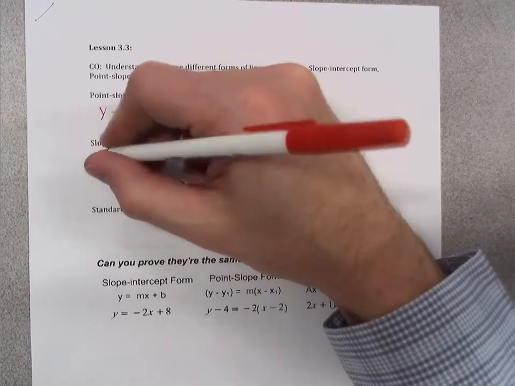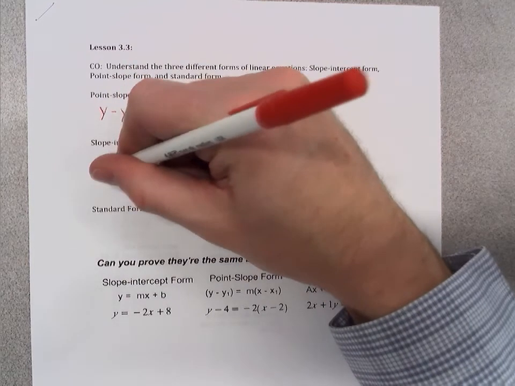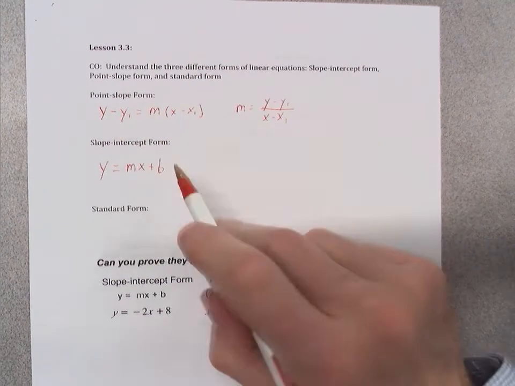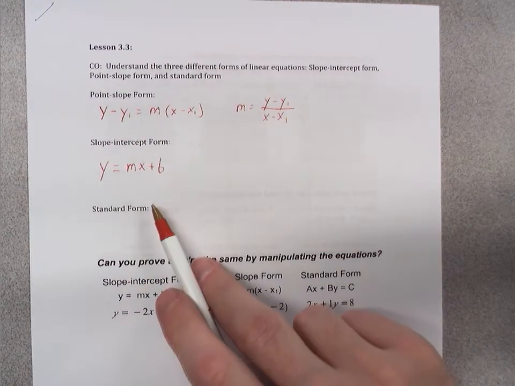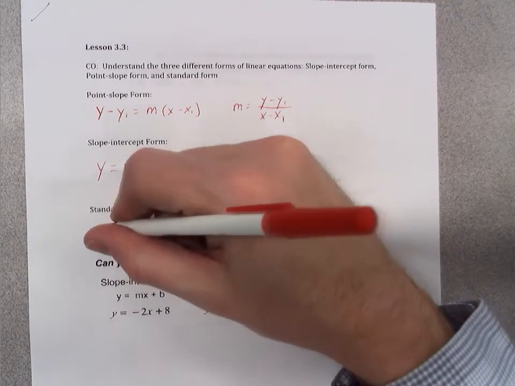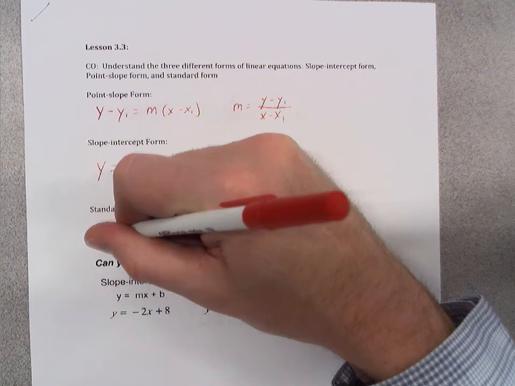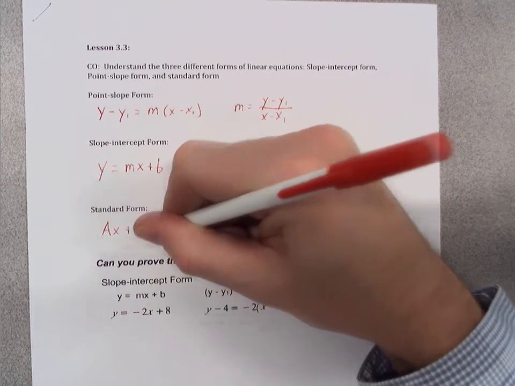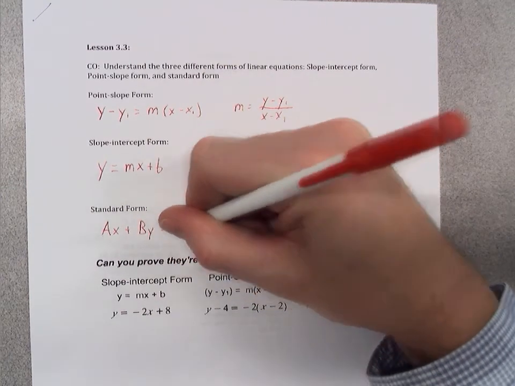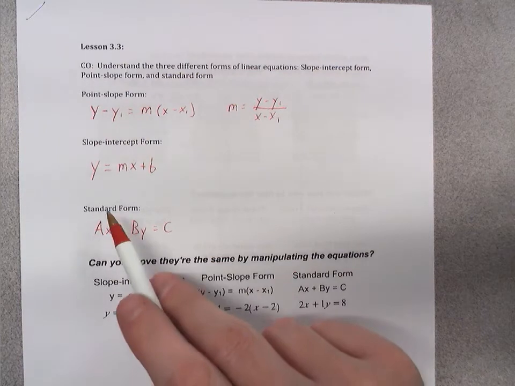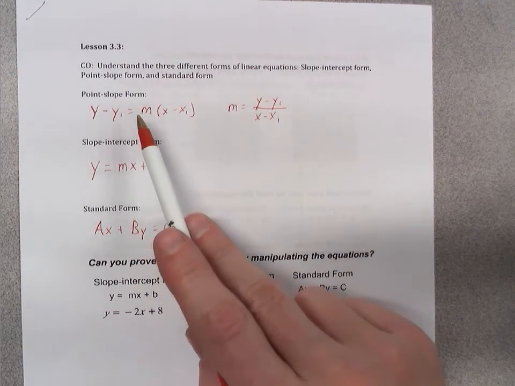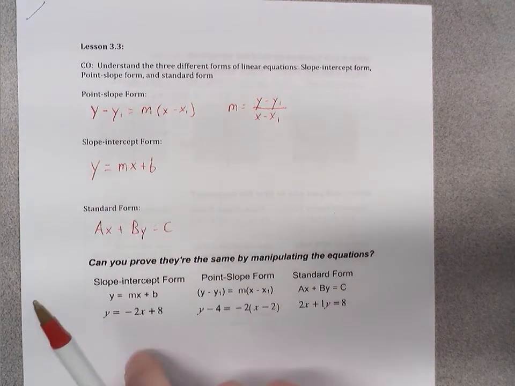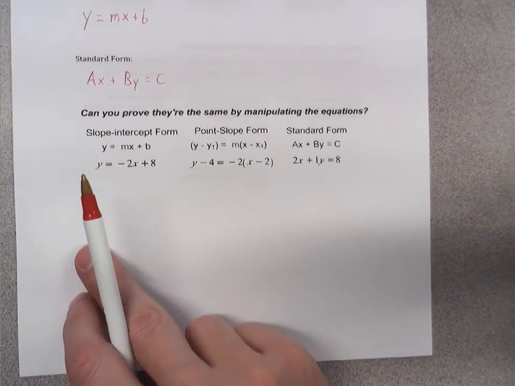Slope-intercept form, this is simple. We've been doing this for several days now. y equals mx plus b. That is the slope-intercept form. And then standard form is some number a times x plus some number b times y is equal to c. And we'll look at how the standard form and the point-slope form match up with the slope-intercept form, which is what we've really been working with in the last few days.